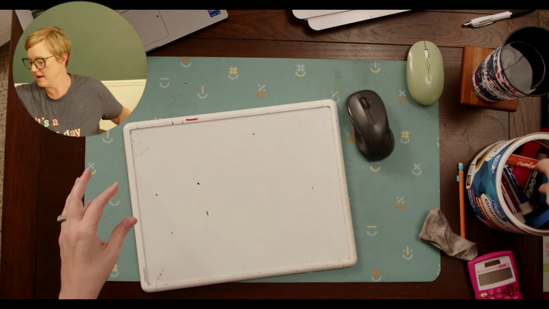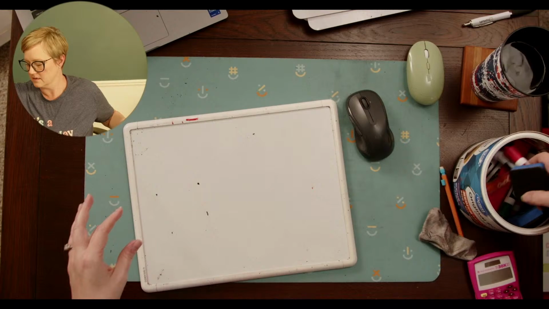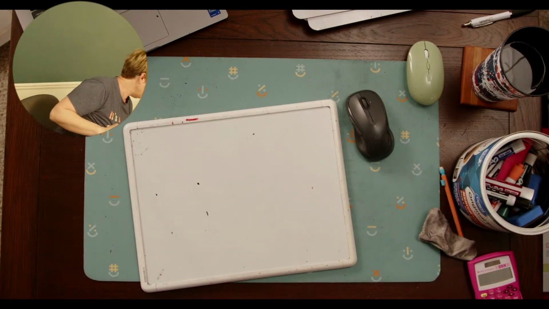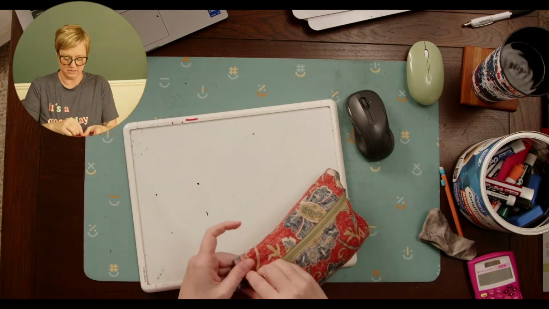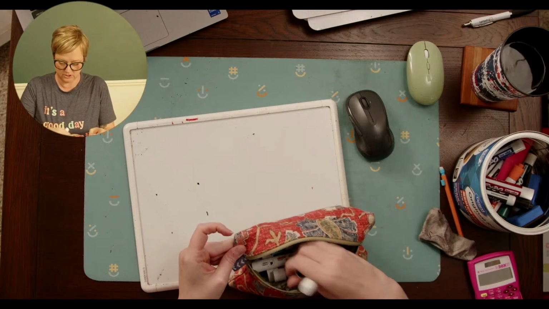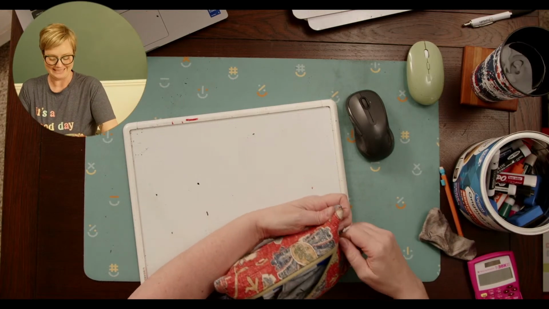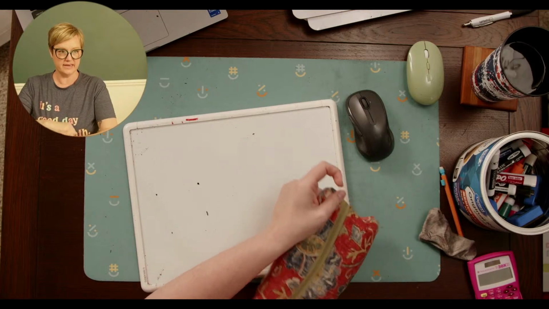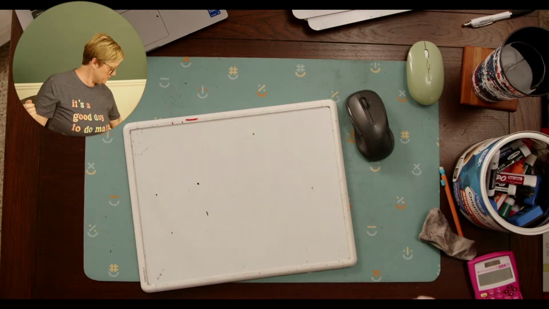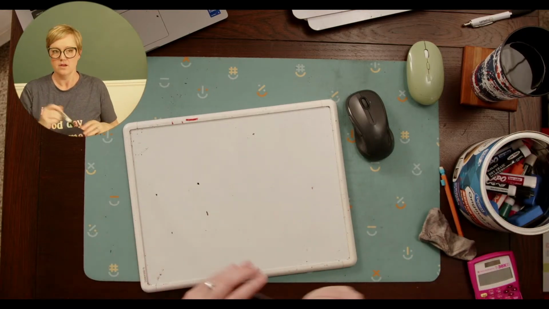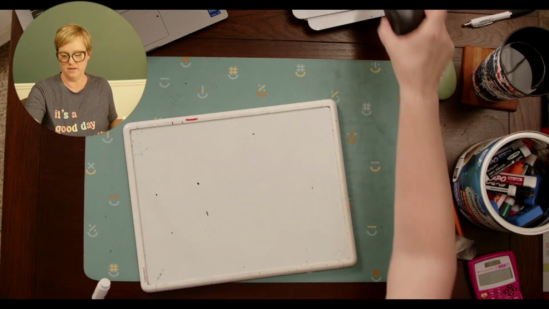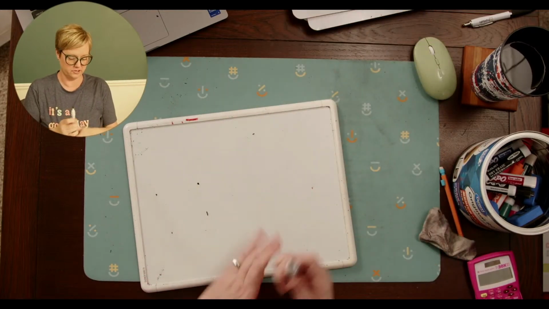All right. I feel like all my favorite markers have ended up in my little travel pouch. All right, guys, it is a good day to do math. Woohoo! So, let's get into it. Let's see.